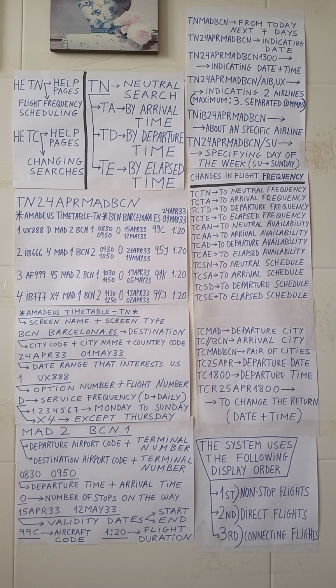Therefore, we ask Amadeus through a neutral search with TN to show us a schedule screen with the frequency of existing flights from Madrid to Barcelona during the next 7 days, taking as a reference the first day, April 24, that is in the calendar, from the day we are. Now, I begin to analyze the answer that Amadeus offers us, okay? I'm going to analyze this part in these 2 folios, so pay attention to these 2 folios and this part at the same time, please.